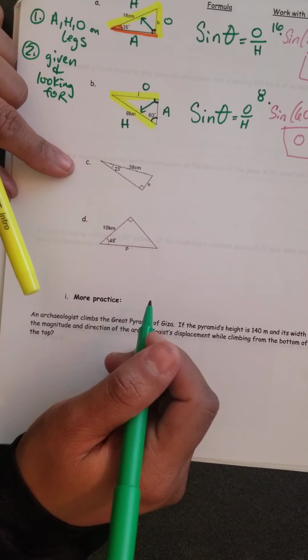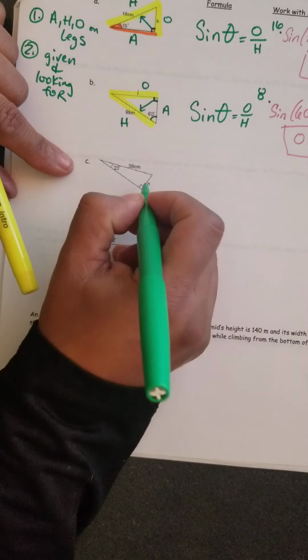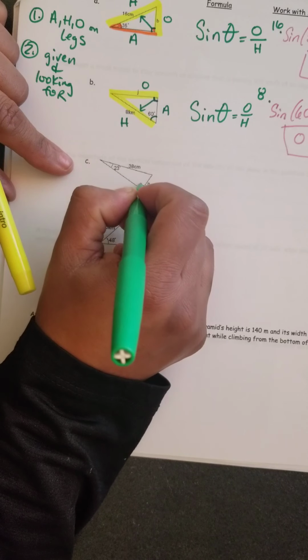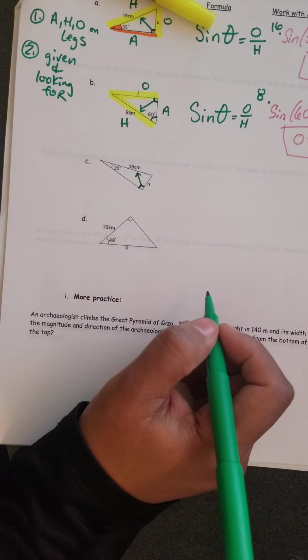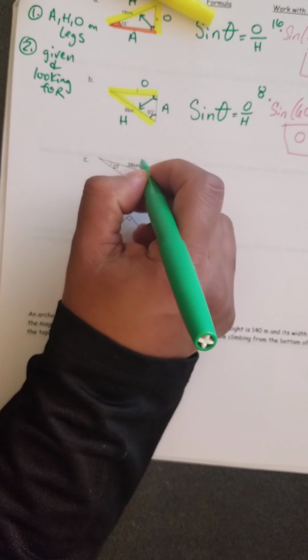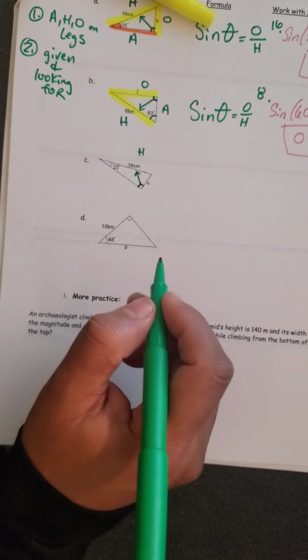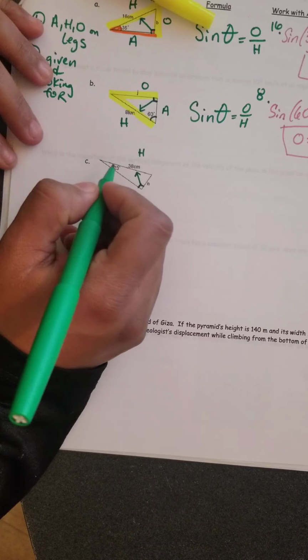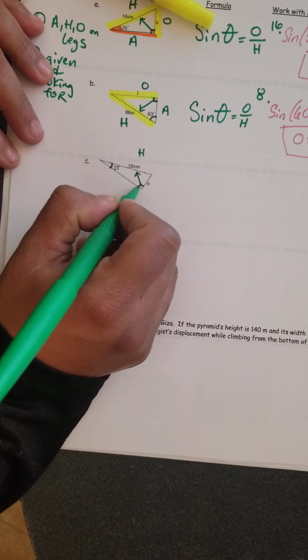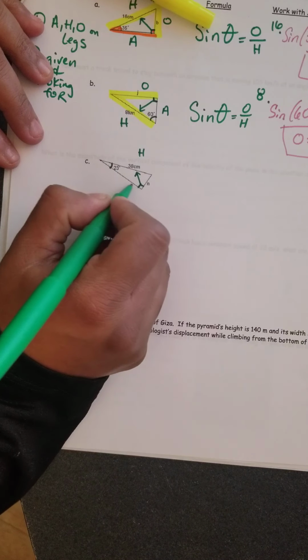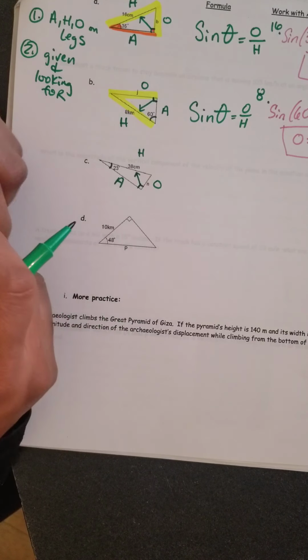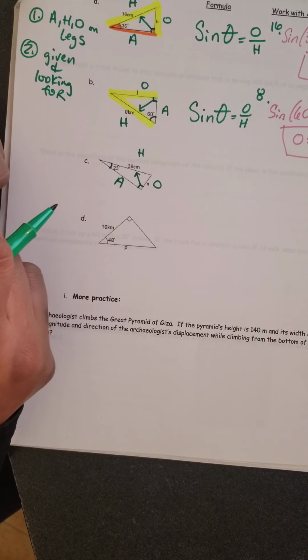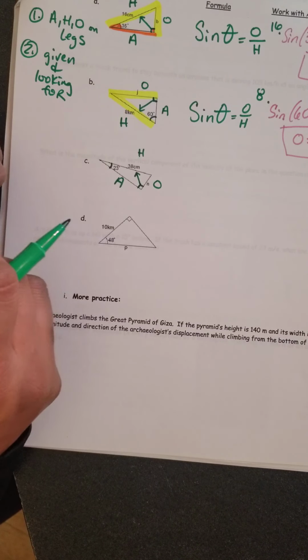What do I do to label the A, the H, the O? First find the right angle that they give me, draw an arrow to the opposite side of it. When I draw that arrow to the opposite side, that is going to be my H. What do I do for the next one? I find out where my theta is in my right angle, and this leg is always going to be your A. Left over is your O. I use my highlighter, because believe me, we're going to get to more. You're going to need this highlighter.